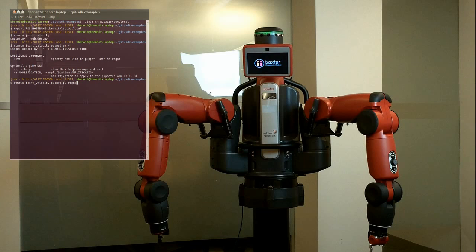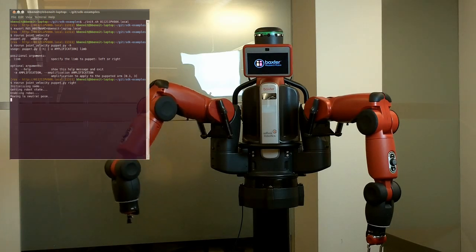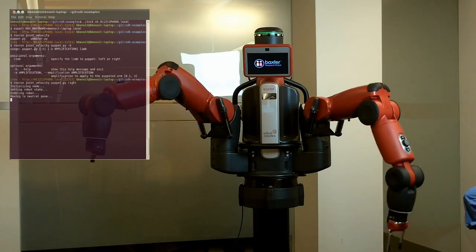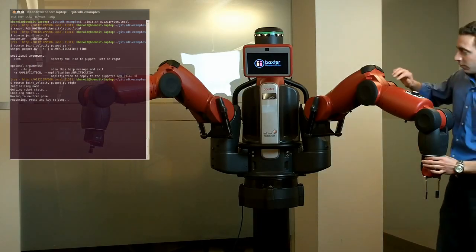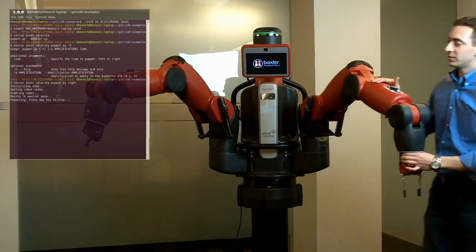So for our example today, we're going to run the puppet.py example, and we're going to choose right. Right is actually dictating which arm is going to be the puppet and which arm you're going to grasp. In this example, the right arm is the puppet arm. So grasp the left arm, put in 0G mode, and start moving.